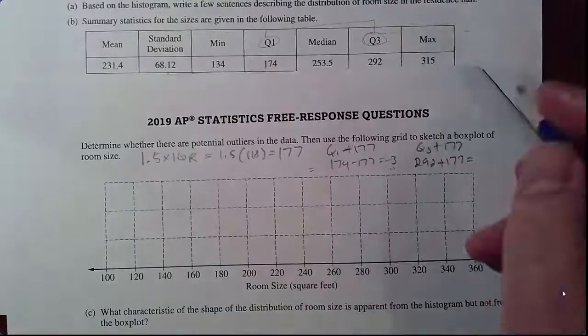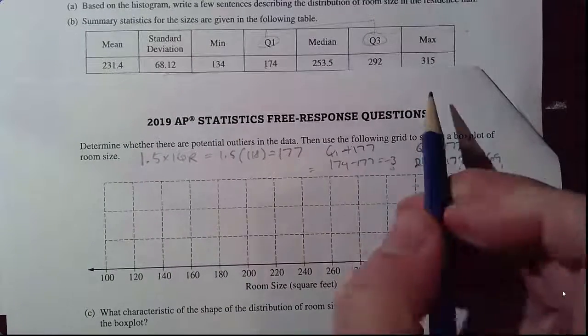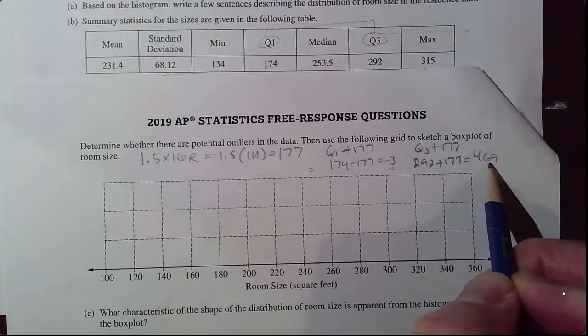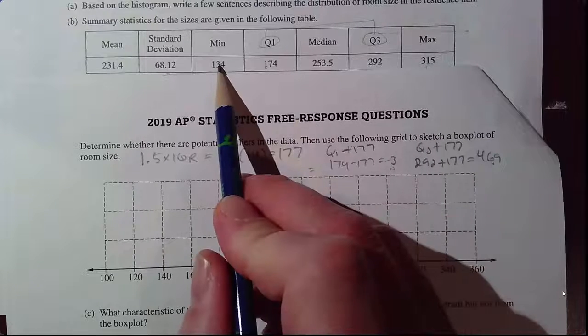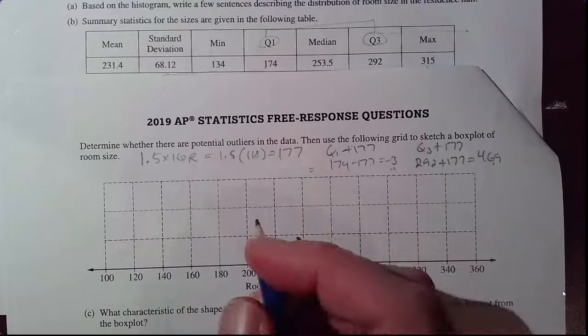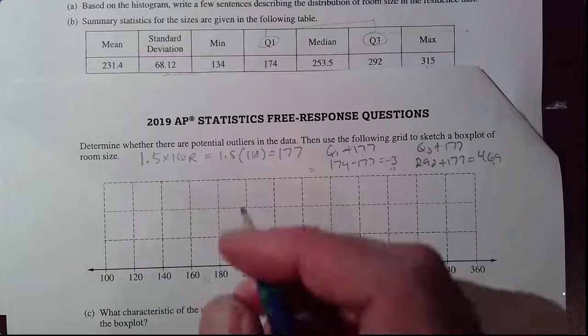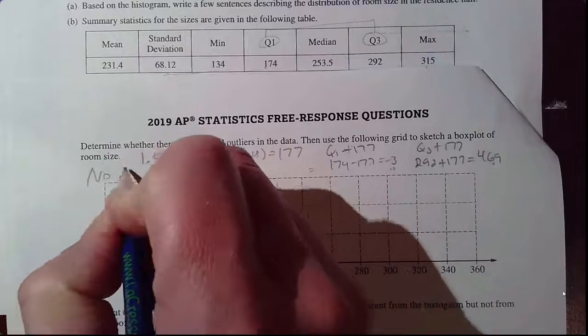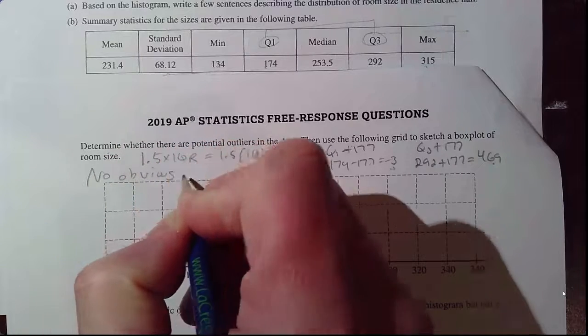We can see the max is less than this upper threshold, and the min is still greater than this lower threshold. So I'm kind of out of room here. I'll put there are no obvious outliers.